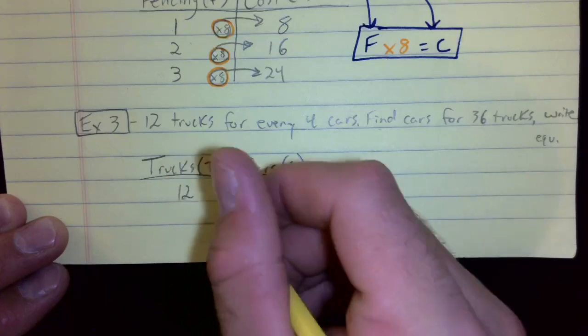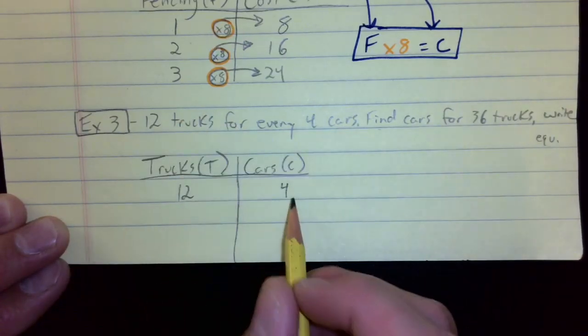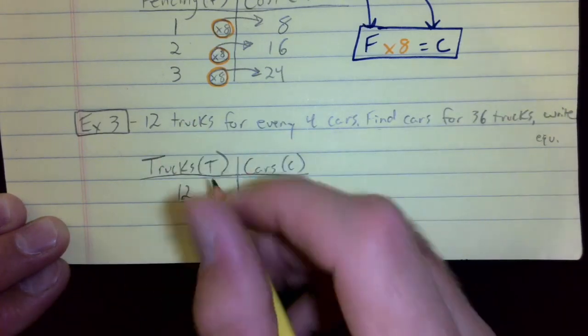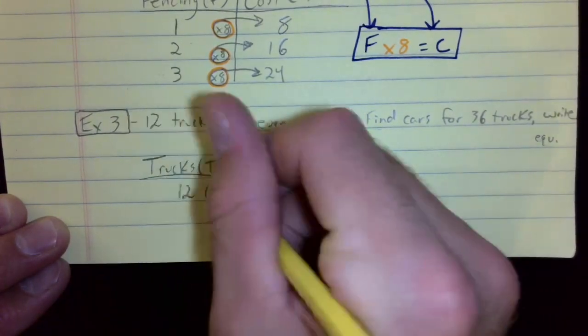Okay? Well, how did we get from 12 to 4? Well, since we're going down, we must divide. So 12 divided by what will give you 4? Well, that's 3. That's it.